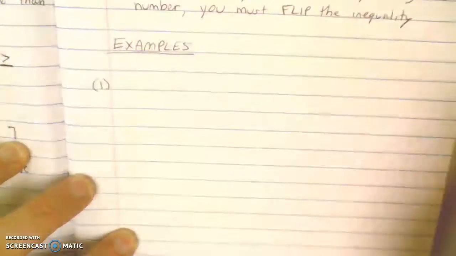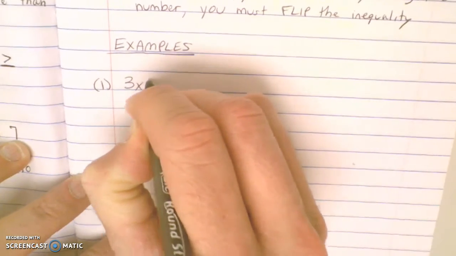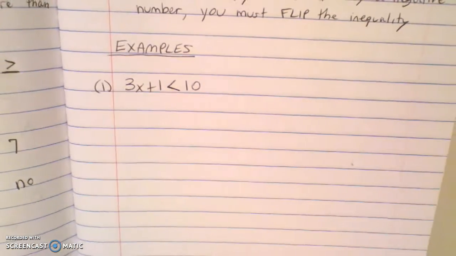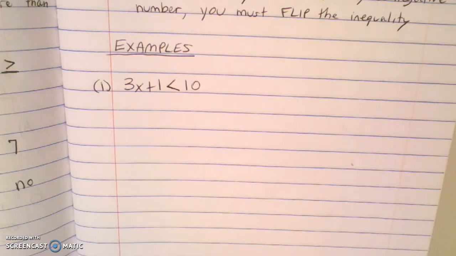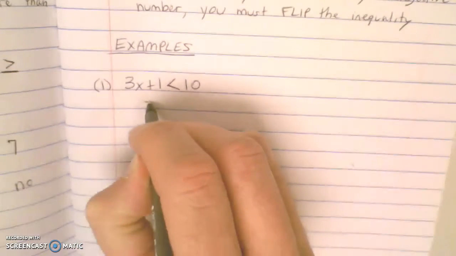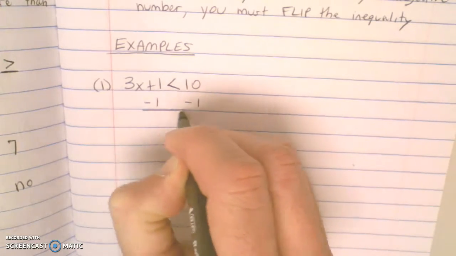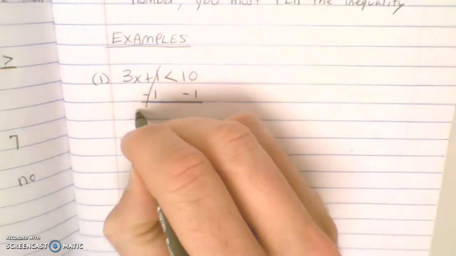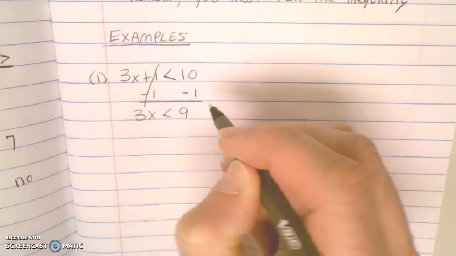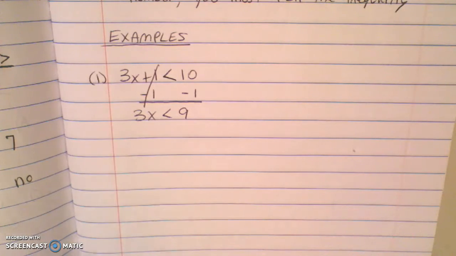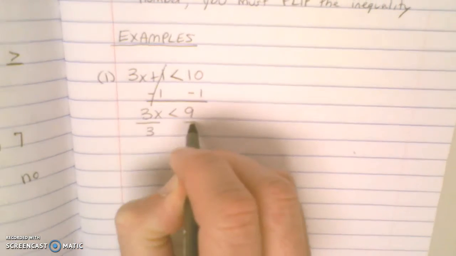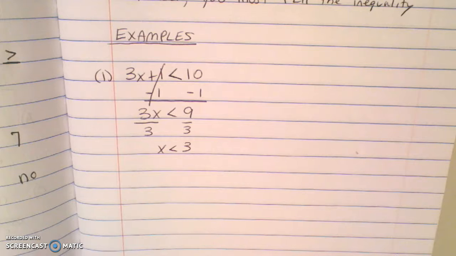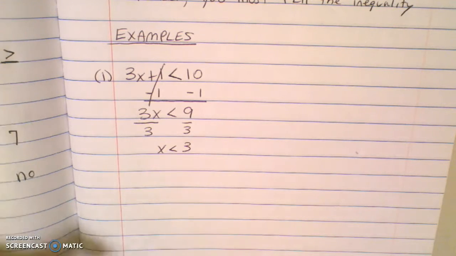Okay, so let's say I gave you this inequality. 3x plus 1 is less than 10. I want to undo by getting the x by itself, so I'm going to subtract 1 on both sides of the inequality. So this time we're doing it over the less than symbol. So you have 3x is less than 9 because 1 minus 1 cancels out. And then now here I'm dividing by positive 3. So x is less than 3. So all the solutions to this inequality are values that are less than positive 3.